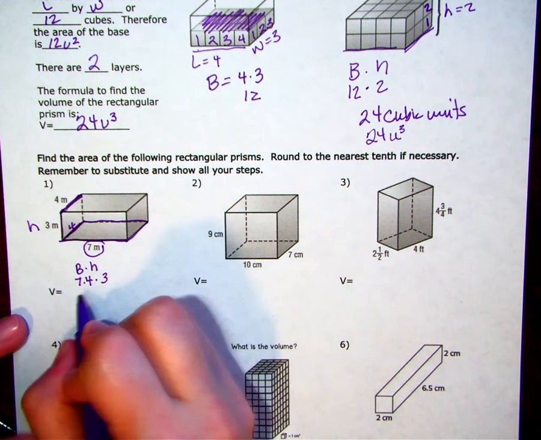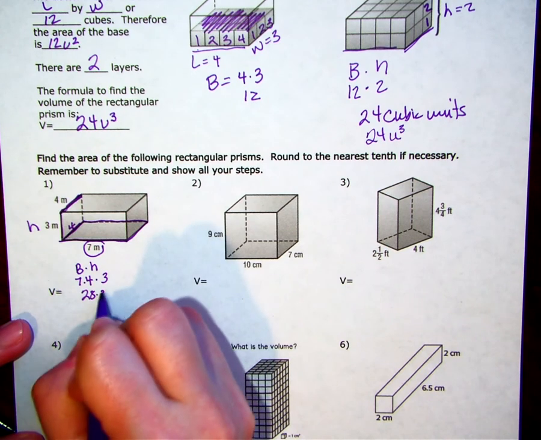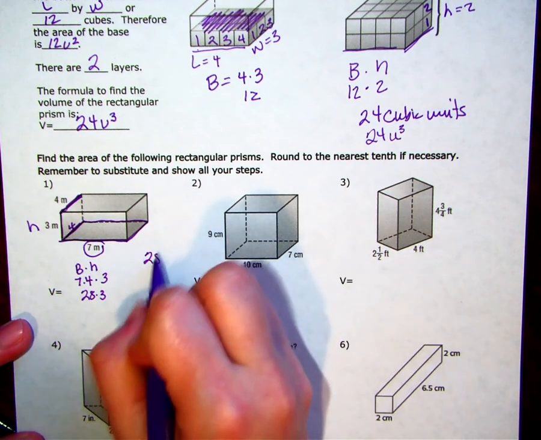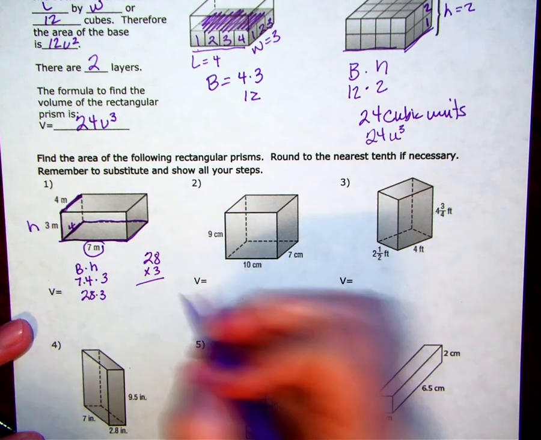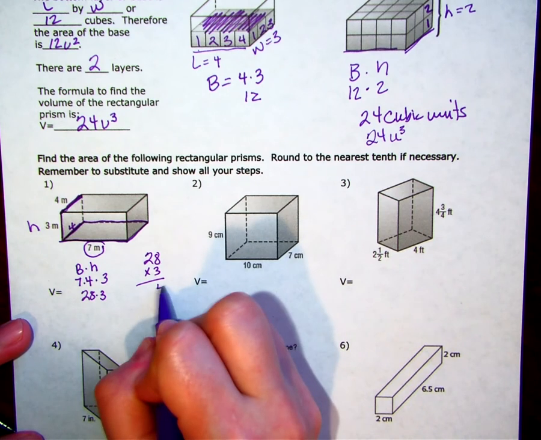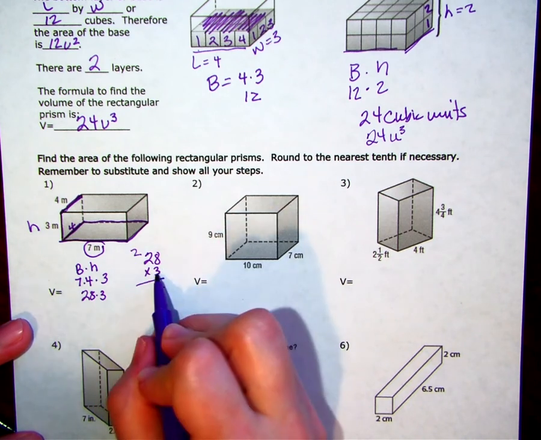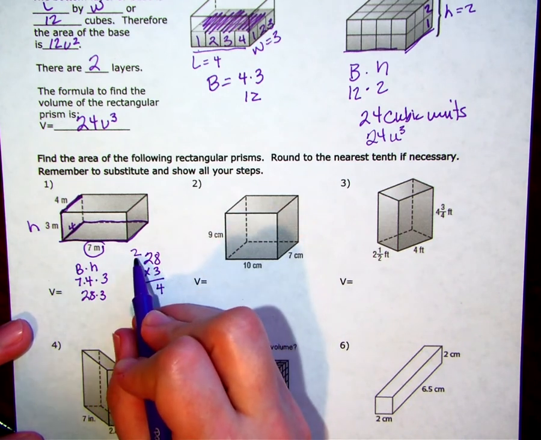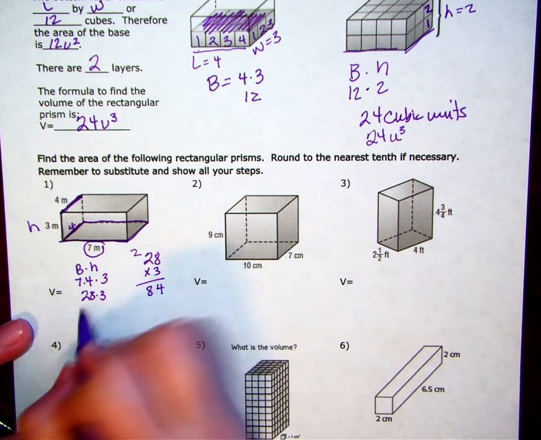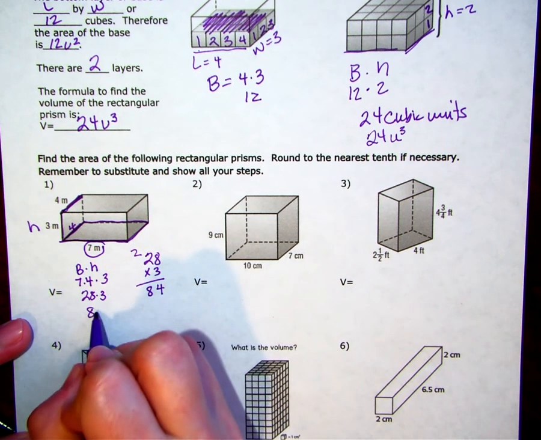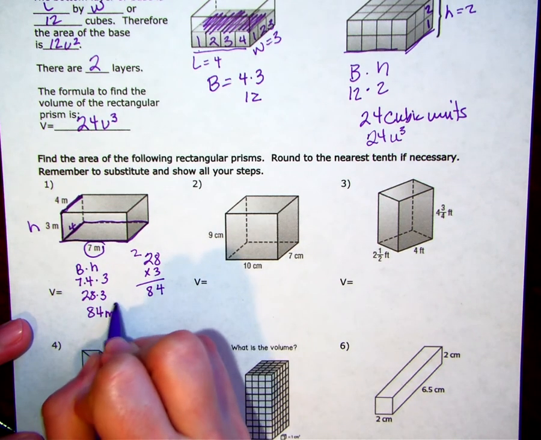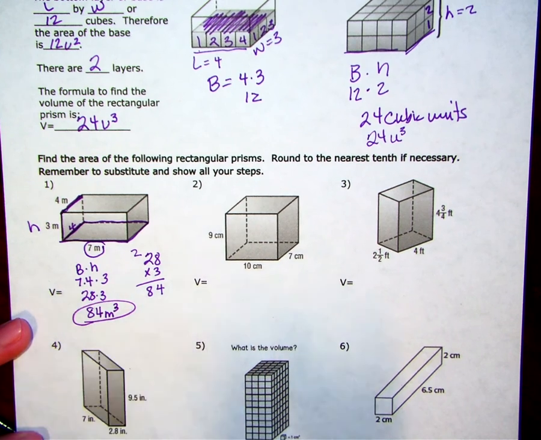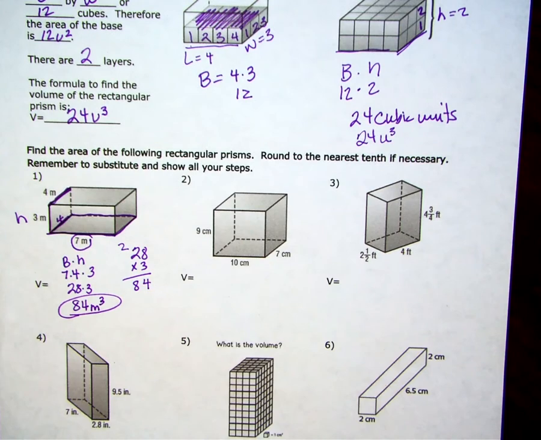So 7 times 4 is 28. 28 times 3. So I'm going to do that off to the side. 8 times 3, 24. 3 times 2 is 6. Plus 2 is 8. So our volume is 84 meters cubed. With a 3 this time. We're used to putting the 2 because we've been doing area.